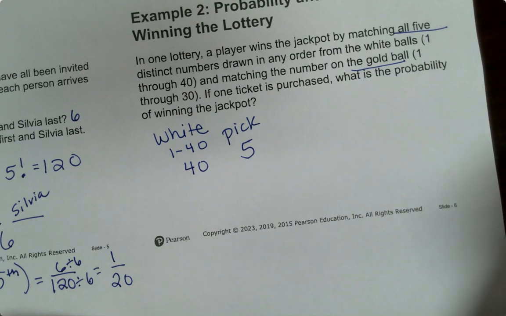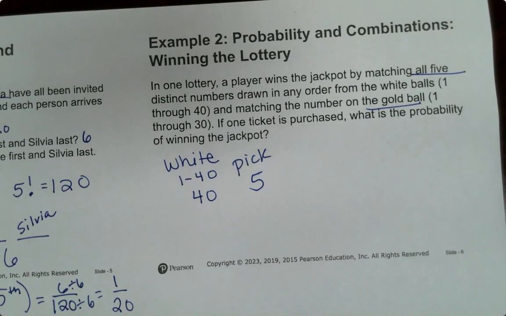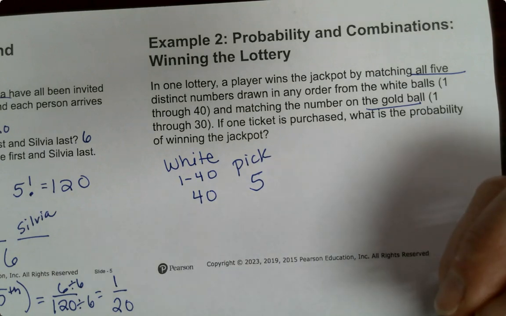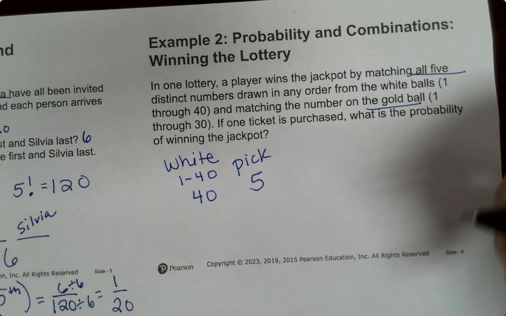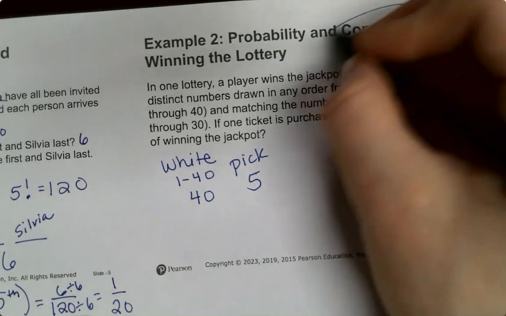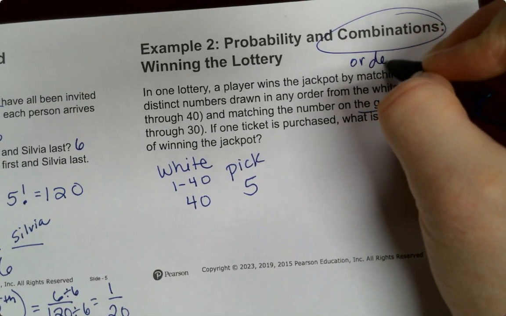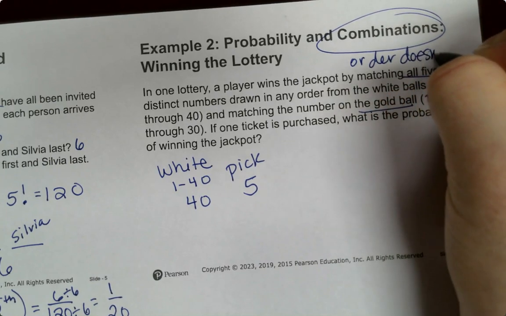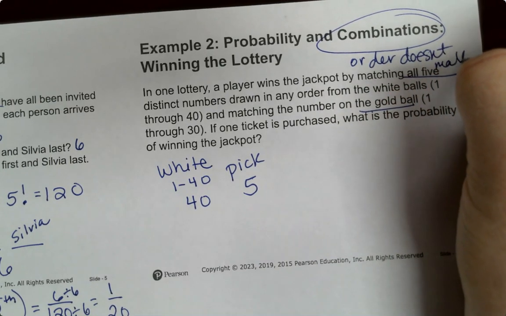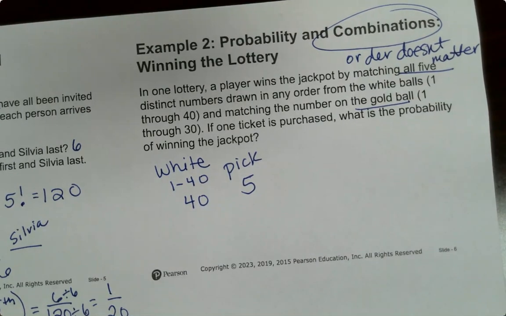So it's a combination. Think about permutation, position, combination, committee. So this is a combination because order doesn't matter. So we are going to do a combination.